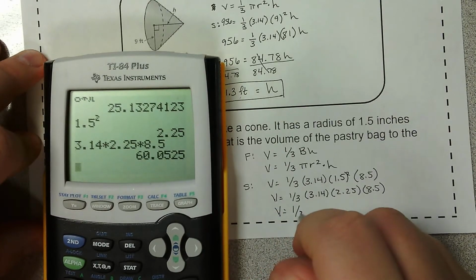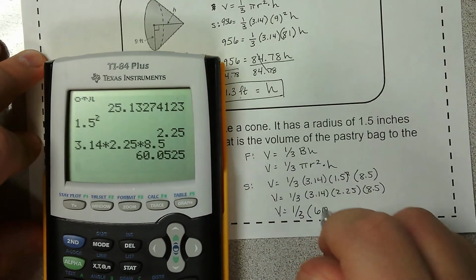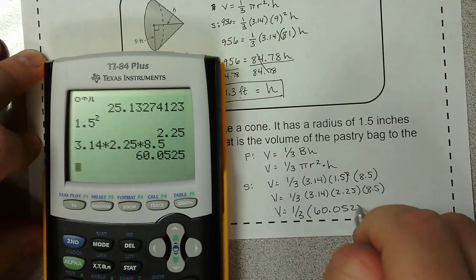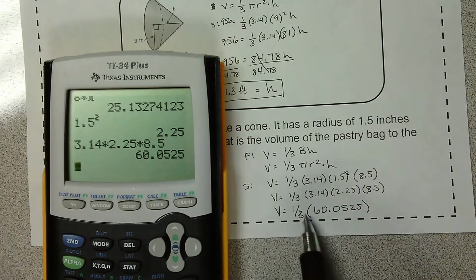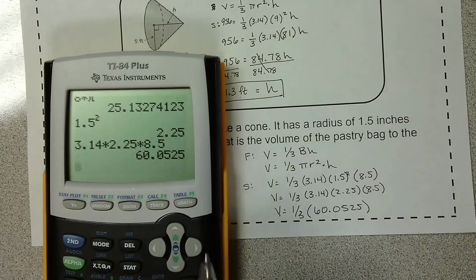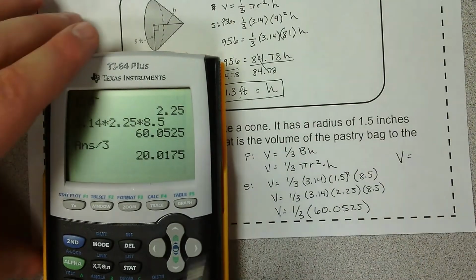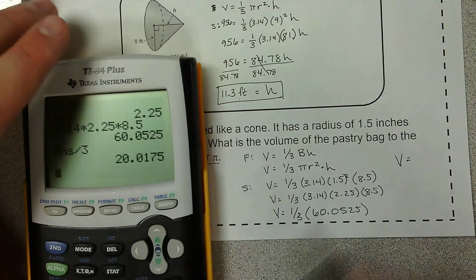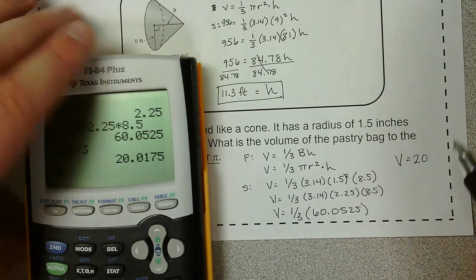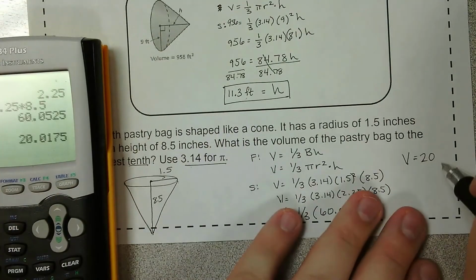So I have 1/3 times 60.0525. Since I am multiplying by 1/3, it's the same thing as dividing by 3. We get a volume, remember we're going to the nearest tenth, of 20 cubic inches.